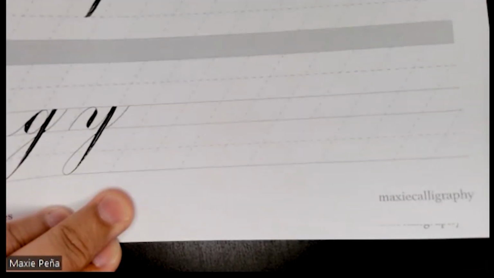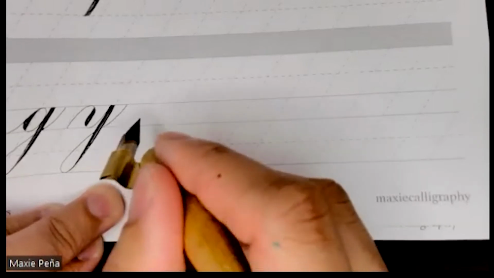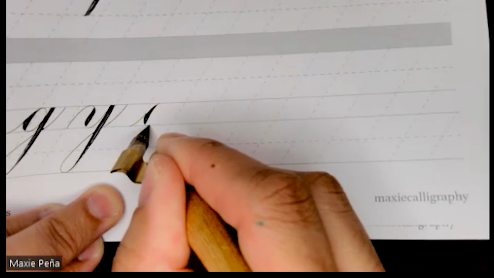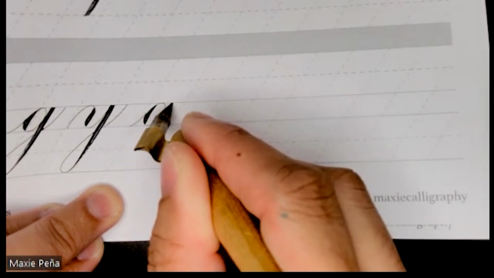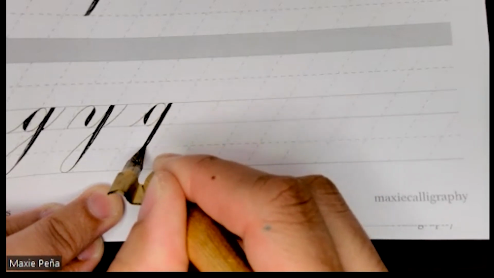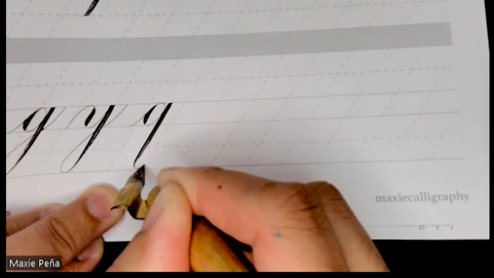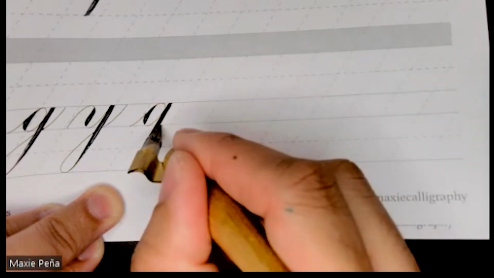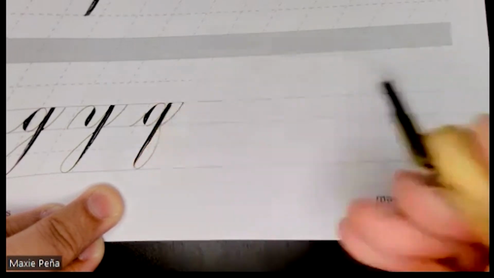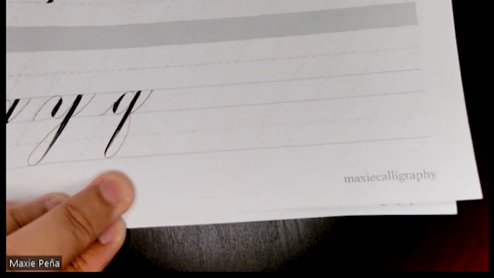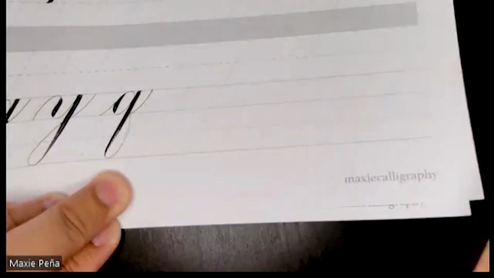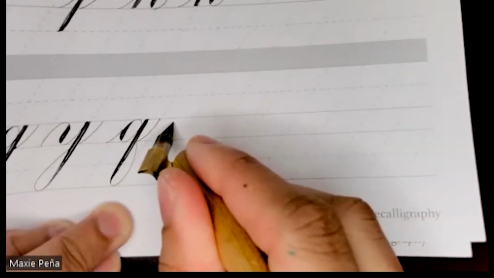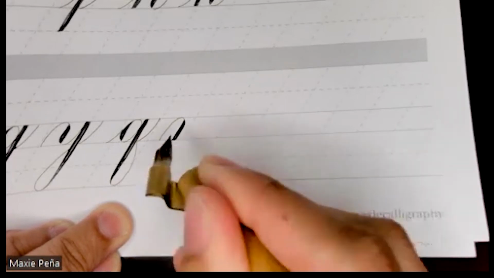J, G, Y, Q. This time we're curving to the right, and meet at the baseline, change direction, and Z. Flat bottom.